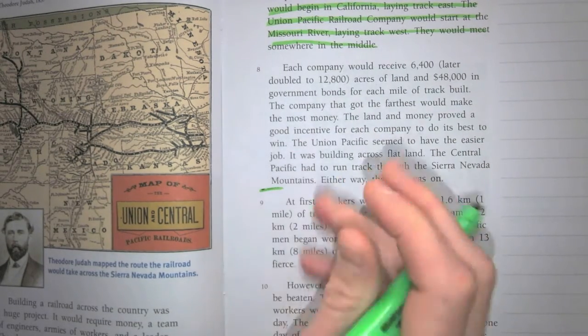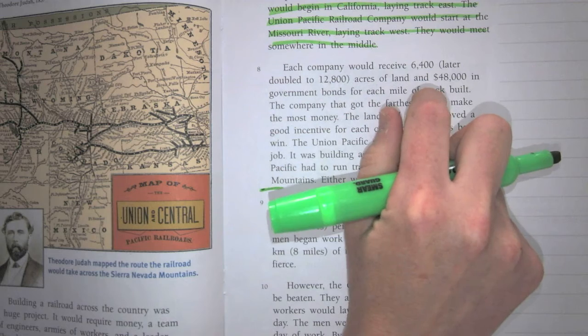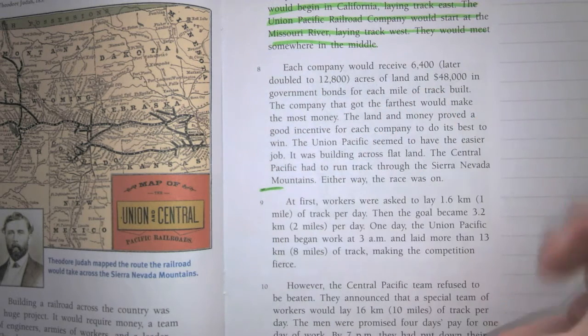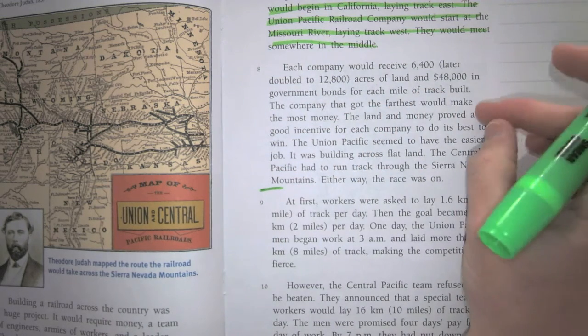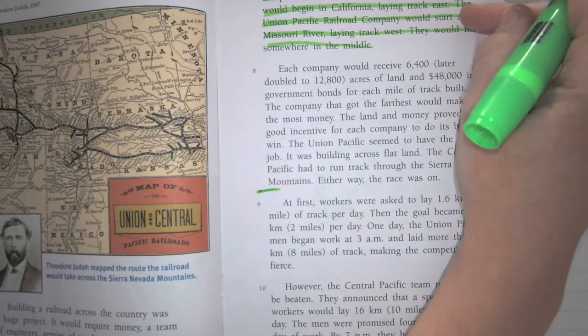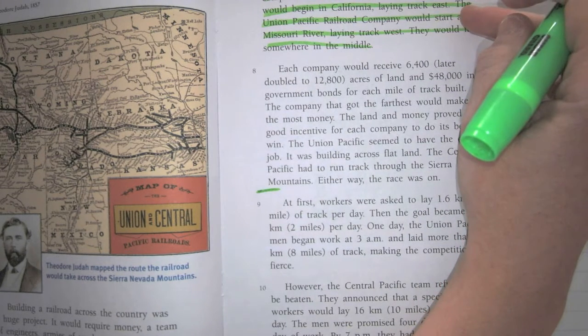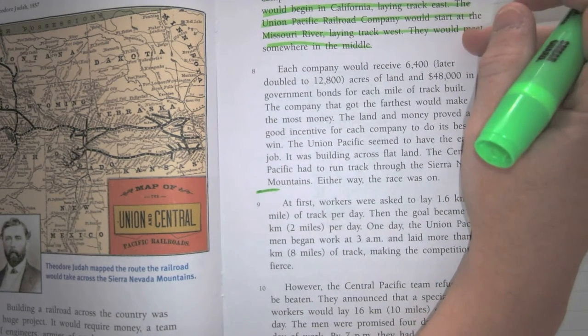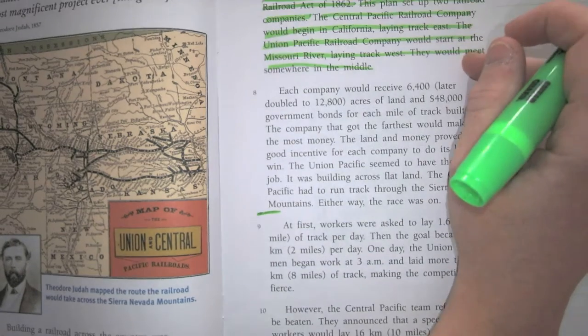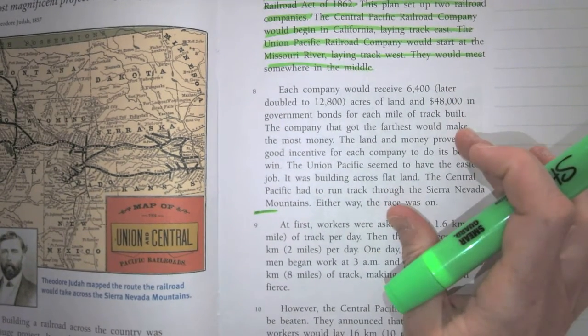And that's where we're going to stop. This isn't really giving you more key details about dates, so I'm not going to do anything with this paragraph, but it does provide supporting details about what was happening with the Central Pacific Railroad Company and the Union Pacific Railroad Company and what they were dealing with as they built across the United States.